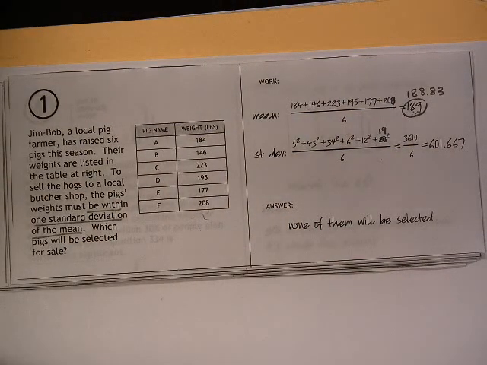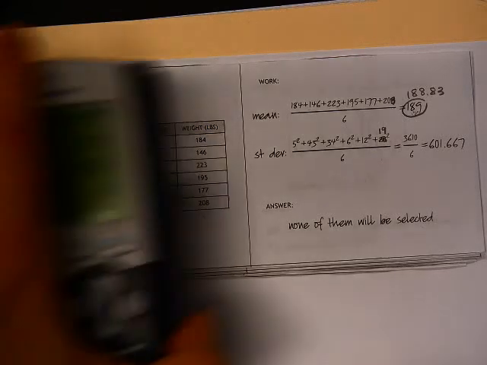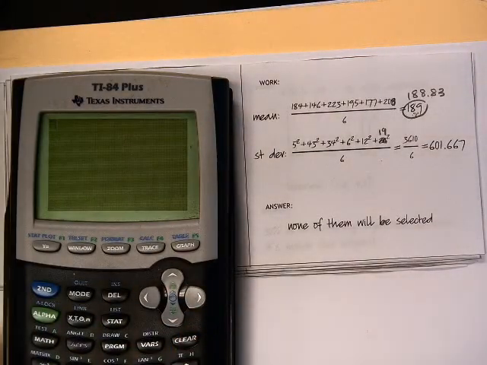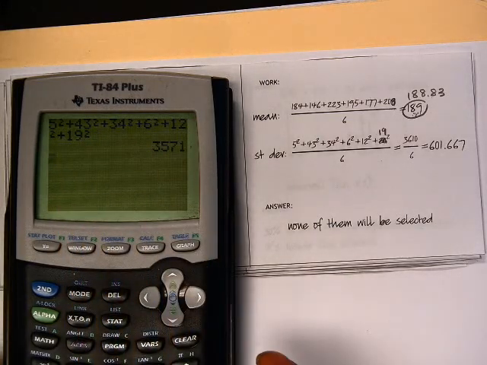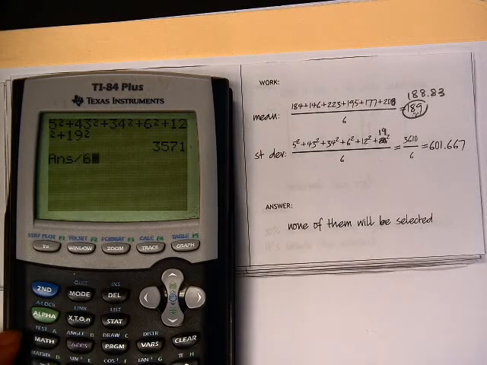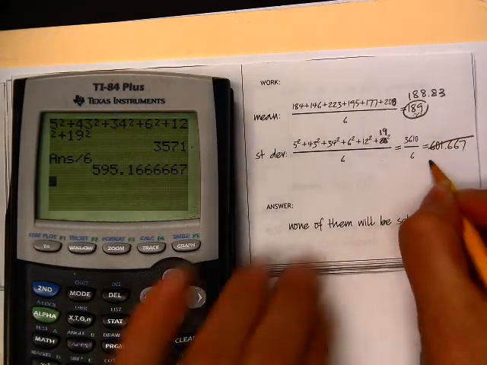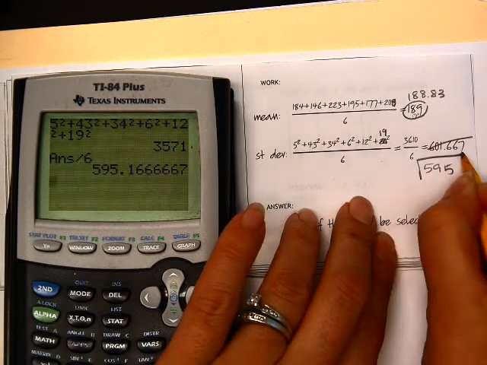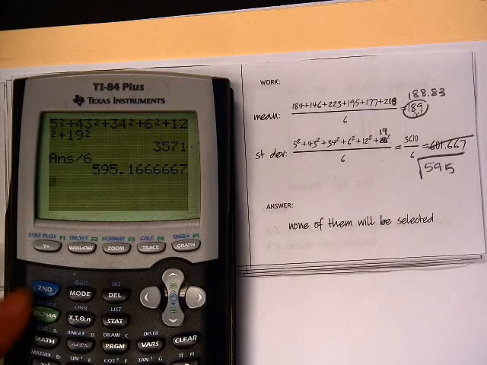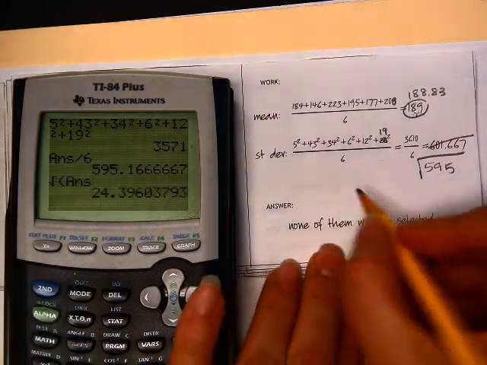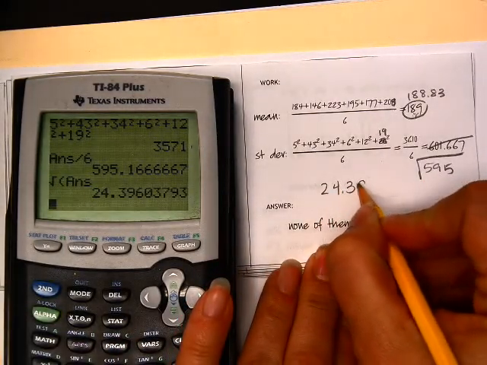So we have 5 squared plus 43 squared plus 34 squared plus 6 squared plus 12 squared plus 19 squared. So we double check those are all the right numbers. Good. And I do want to divide by 6. So that gives me 595. But the thing that's not on here is this square root. We were supposed to square root that. So that gives us 24.39.